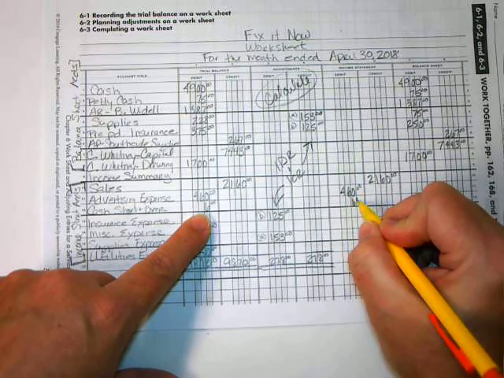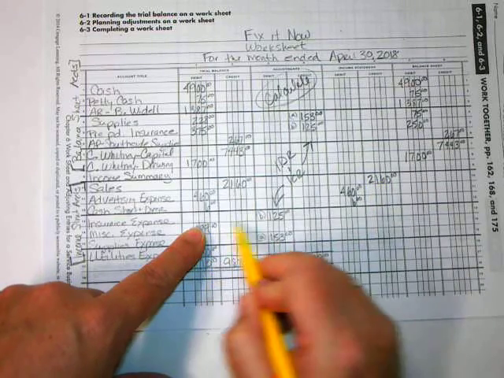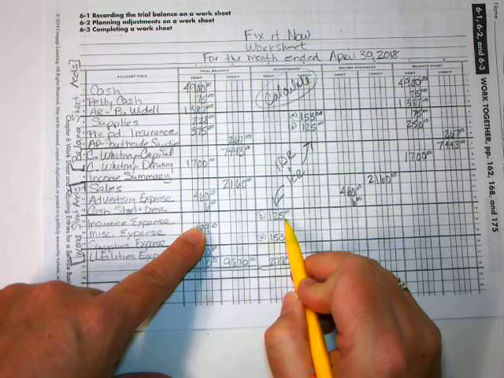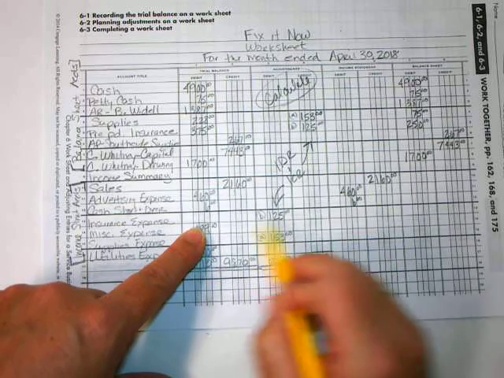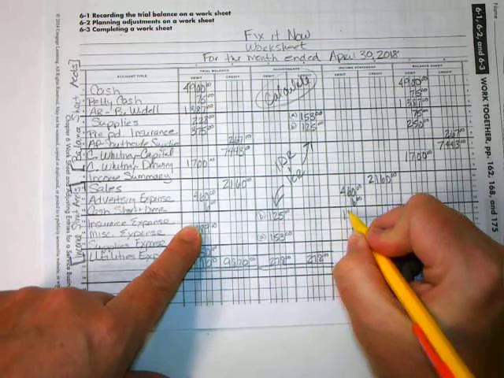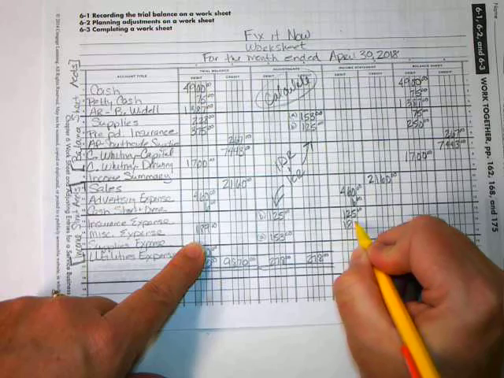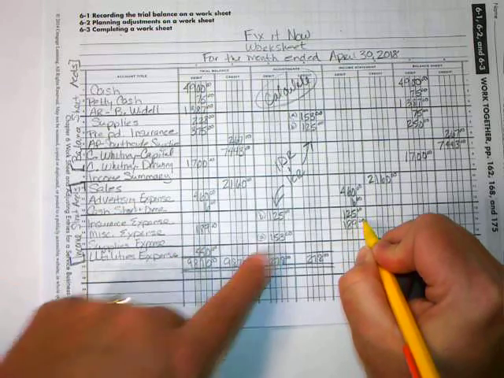Cash short or over. Okay, so here we get to insurance expense. There is nothing, but we do have the adjustment. Okay, so we're basically still adding those two, 0 plus 125. Bringing that number over, then 189, and then the 153.